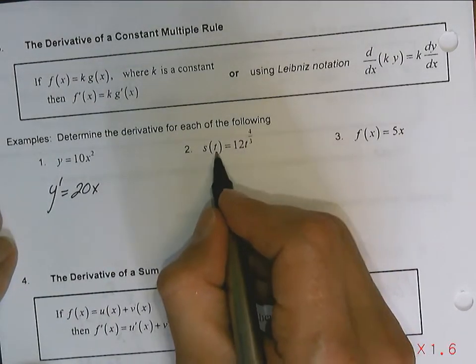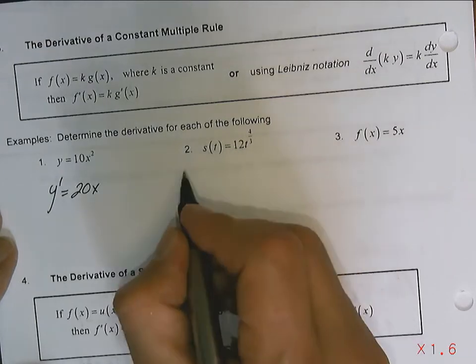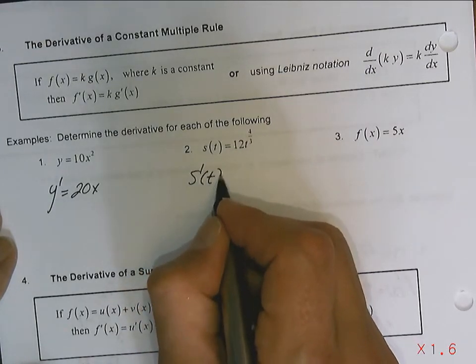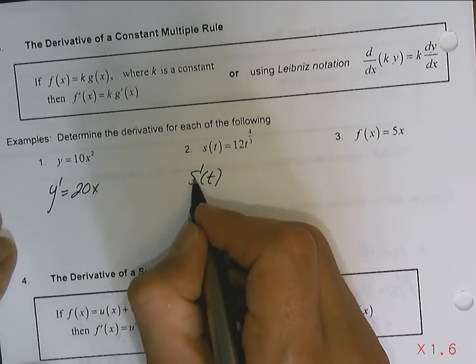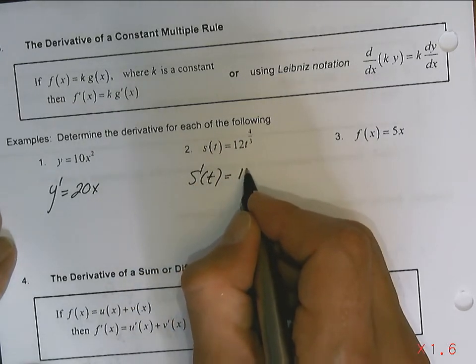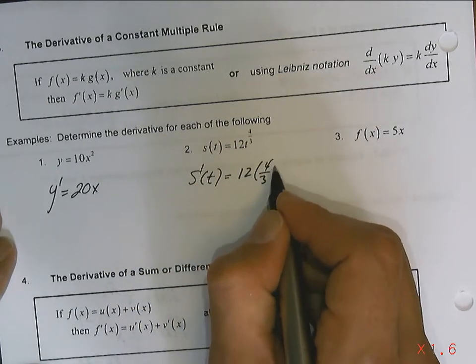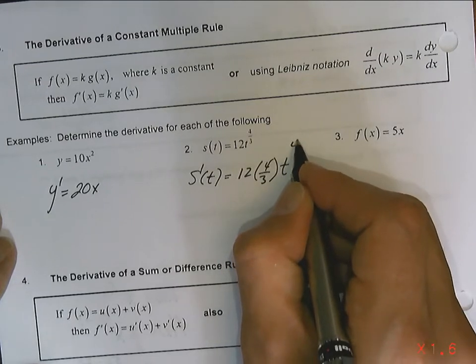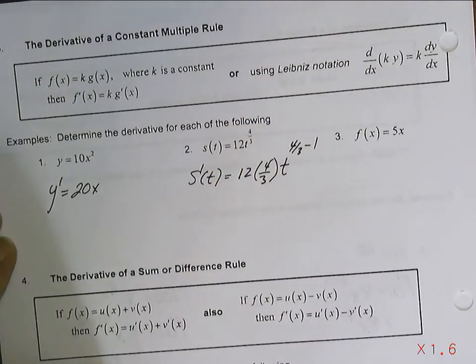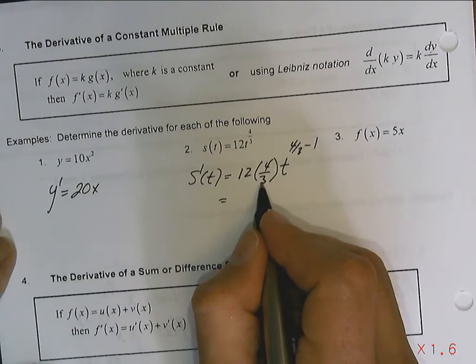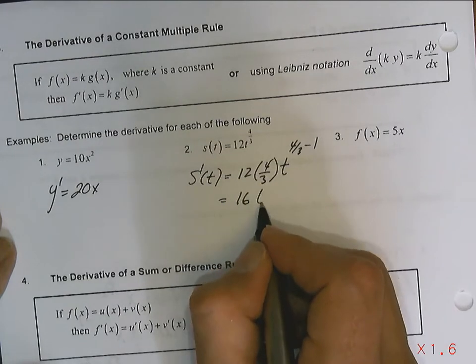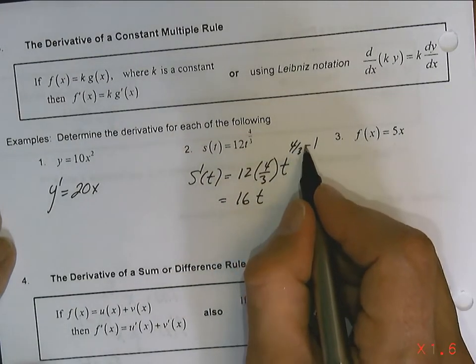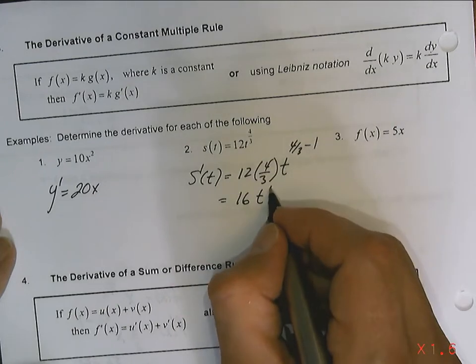It doesn't have to be variable x. Could be the variable t. The derivative of s of t is s prime of t. It'll be 12. Bring the 4 over 3 down. t to the 4 over 3 minus 1. 12 divided by 3 is 4, times 4 is 16. t to the 4 over 3 subtract 3 over 3 is 1/3.